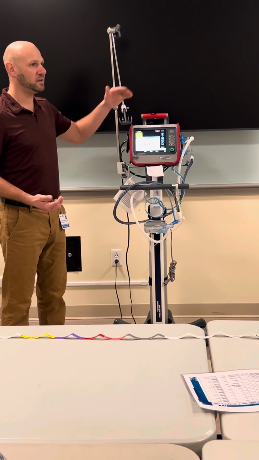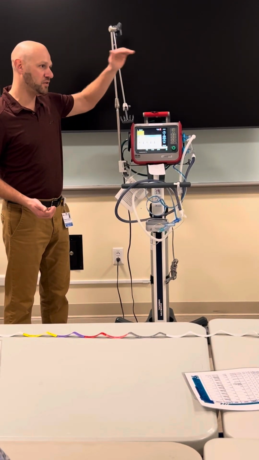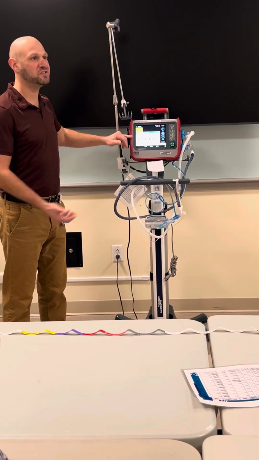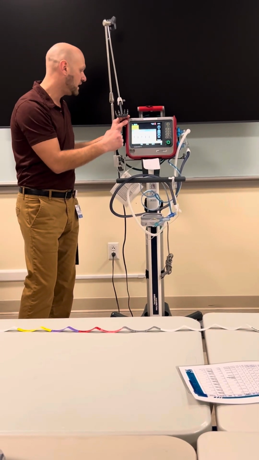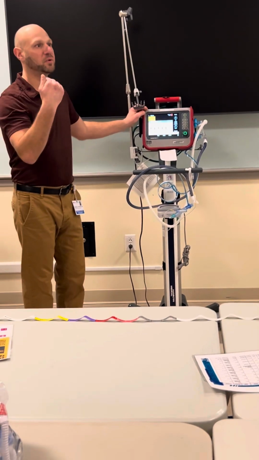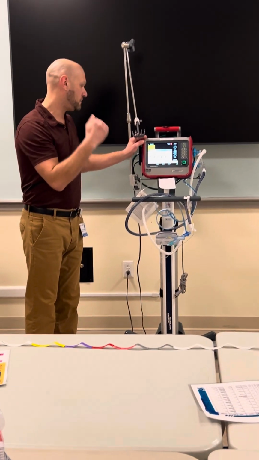So the pressure limit on the control side was 30. On this side, it's going to be 40. So you're never going to actually hit this pressure limit. The ventilator is going to cycle out before that. So you can keep it at 40. You can put it at 30 to match it if you want. It really doesn't matter that much.